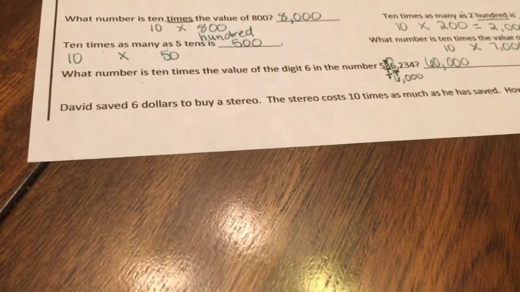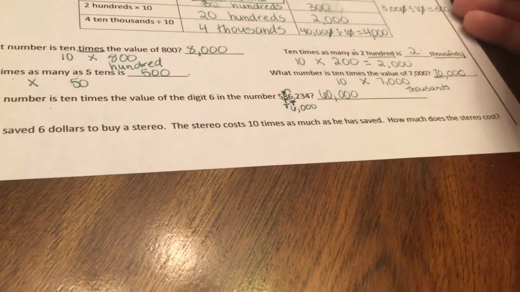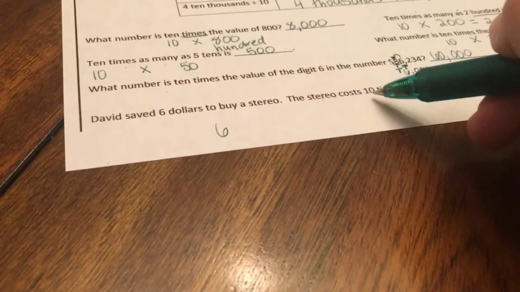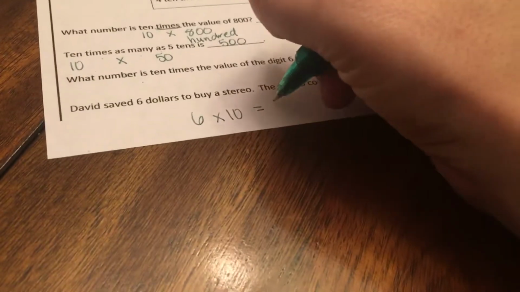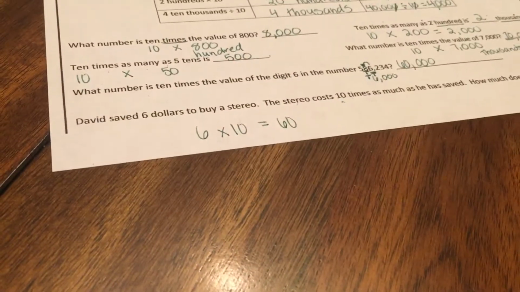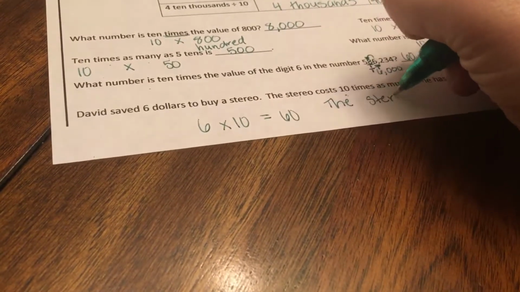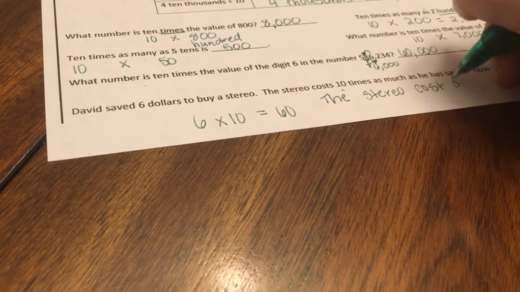All right, David saved $6 to buy a stereo. The stereo cost 10 times as much as he saved. How much does the stereo cost? So David has $6, and the stereo costs 10 times. So times 10. Well, that one's easy. 6 times 10 is 60. So how much money does the stereo cost? The stereo cost $60.